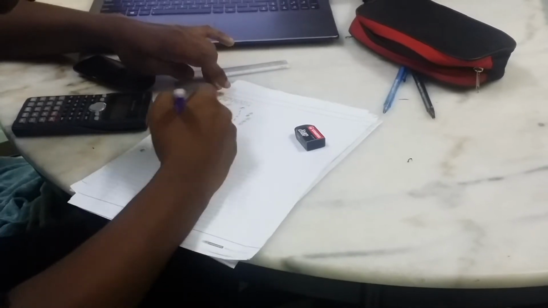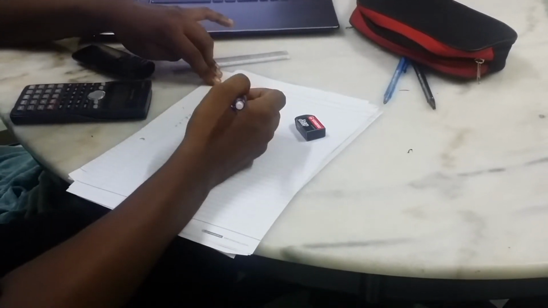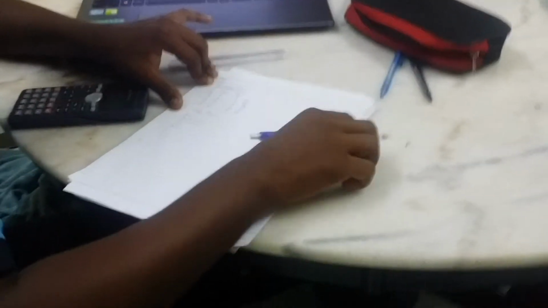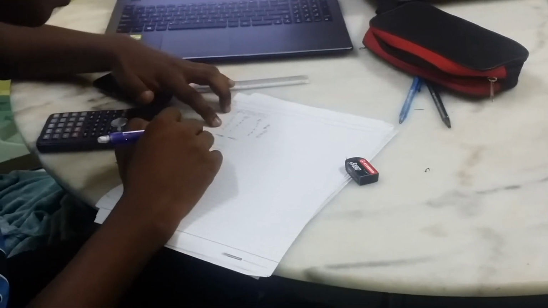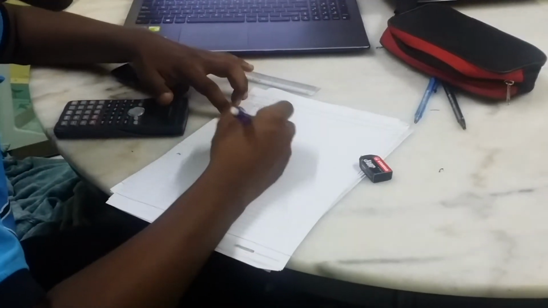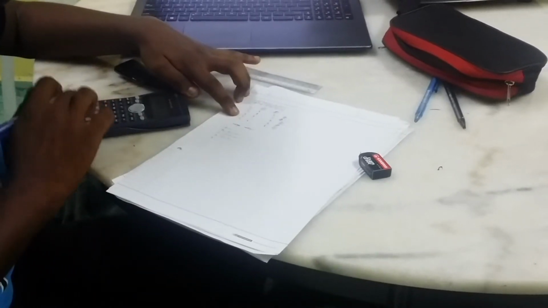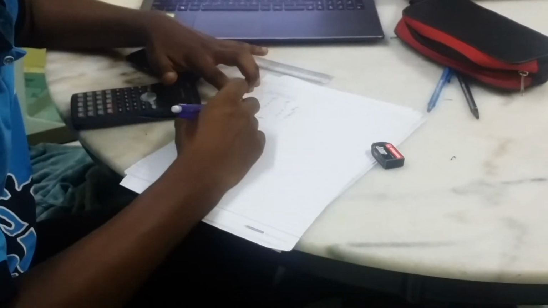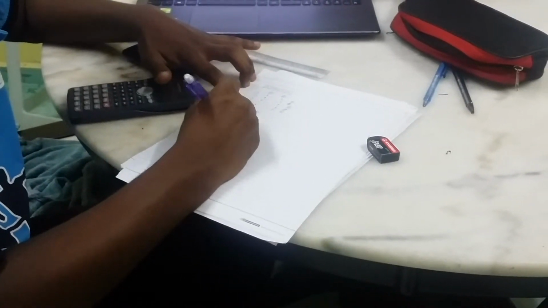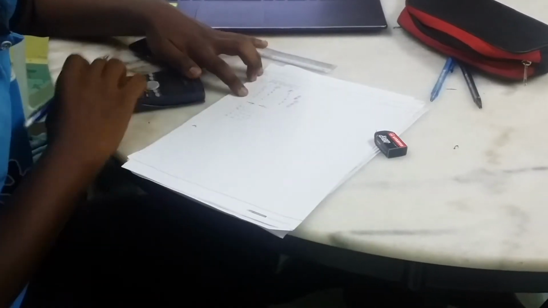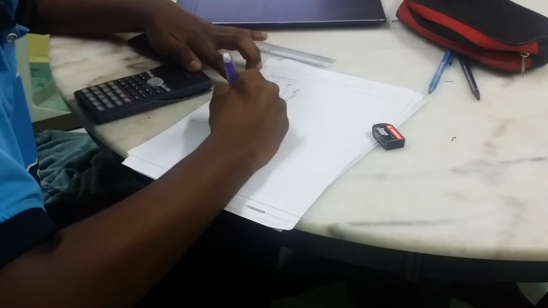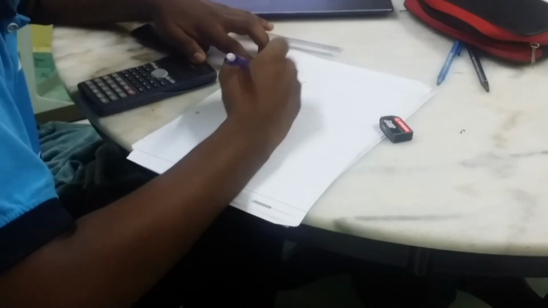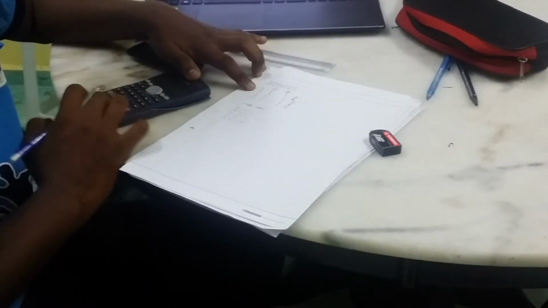For P3, arrival time is 0, so 0 minus 0 equals 0. And P4 22, arrival time is 5, 22 minus 5 equals 17. And P5 is 25 minus 6, 19. And P1, 7 minus 2 equals 5.